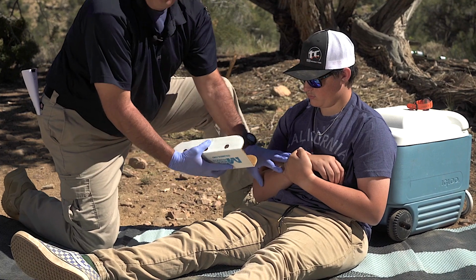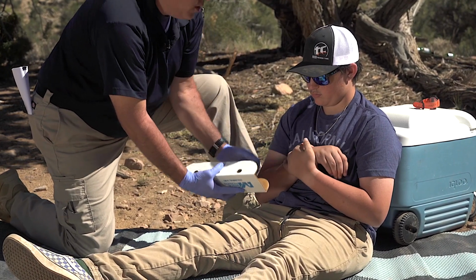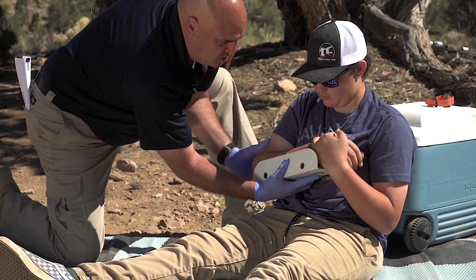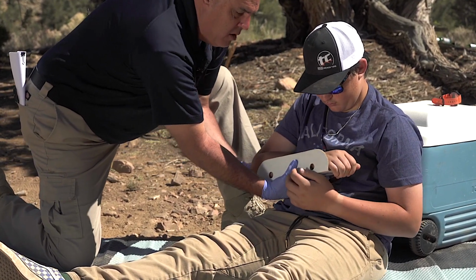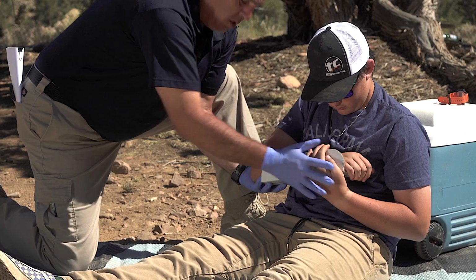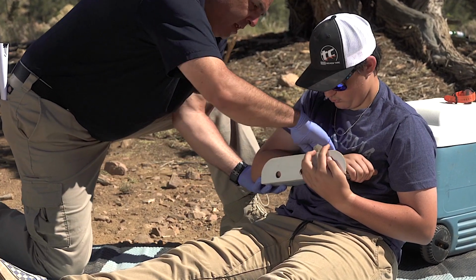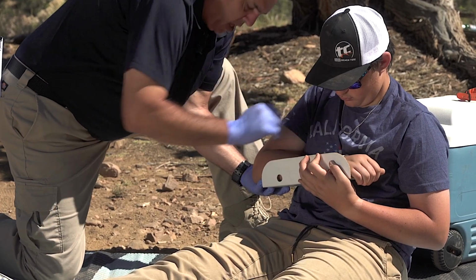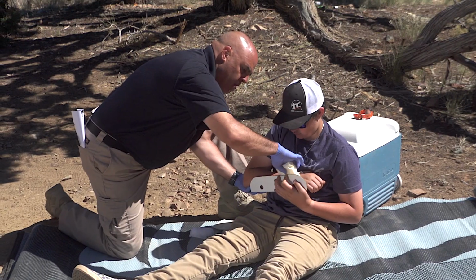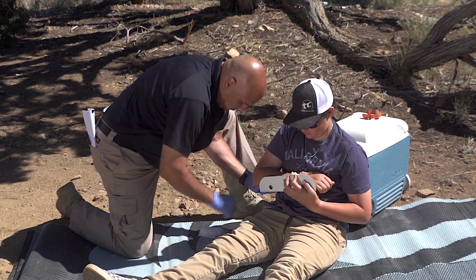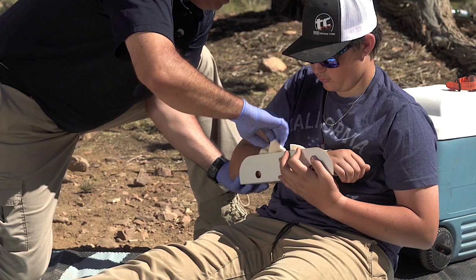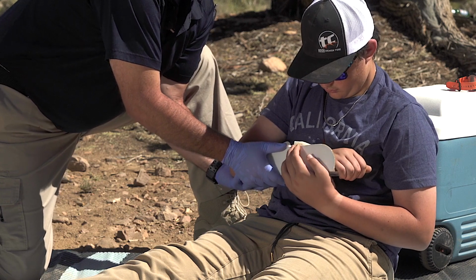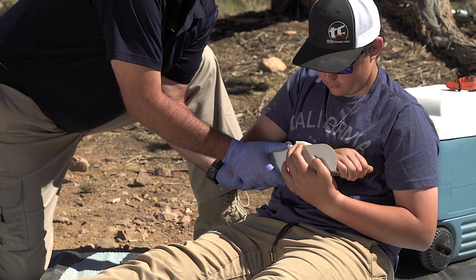Now, while he manually stabilizes the injury, I'm going to slide the splint in underneath, and he's just going to release as we get it in there. Now he's going to help me by holding it, and I'm going to pad the empty spaces with some gauze. This helps keep the splint in place. It helps keep it from shifting. And that's really what we want to do. We want to keep the bone ends that are potentially broken from moving.